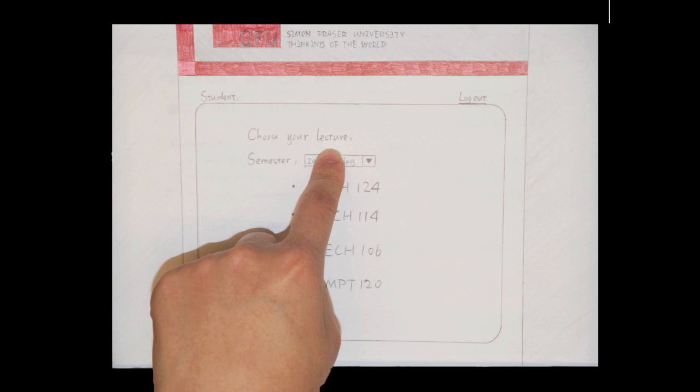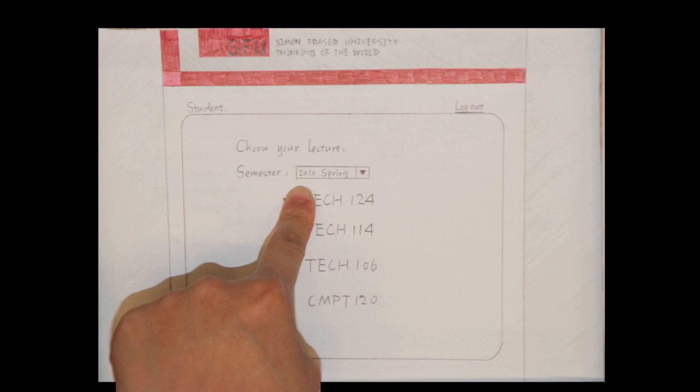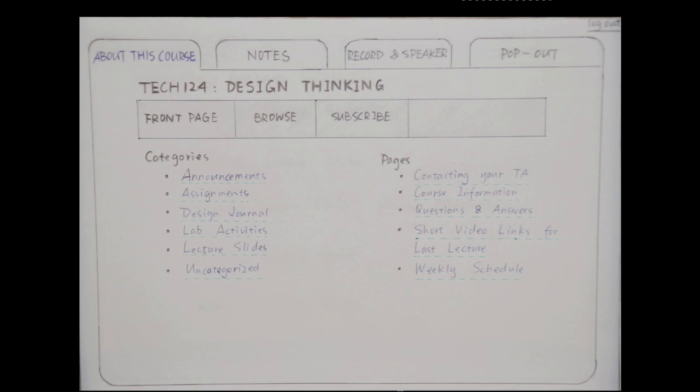Once the student logs in, she chooses her lecture. This brings her to the course homepage to access course content. This control panel serves four main functions: about the course, notes, recorder and speaker, and pop-up.